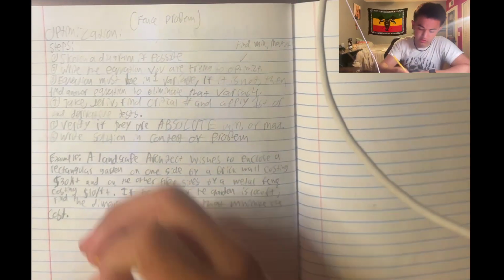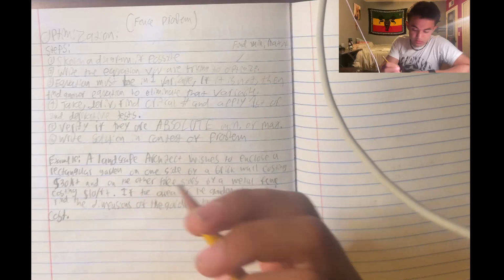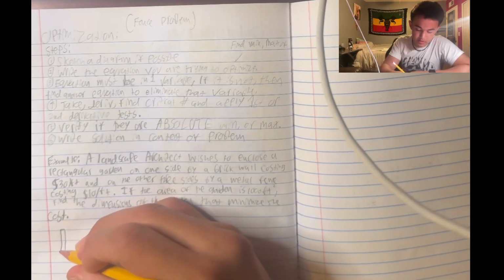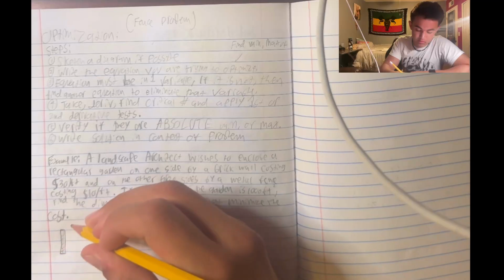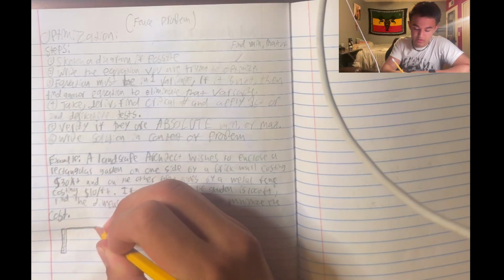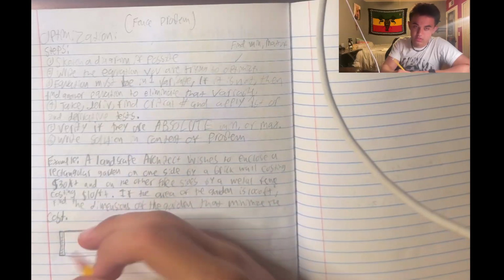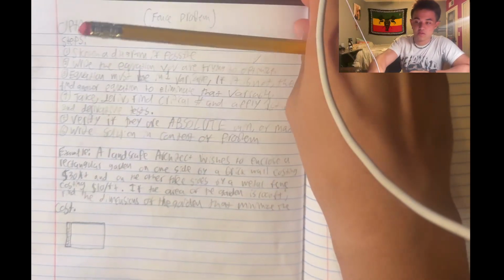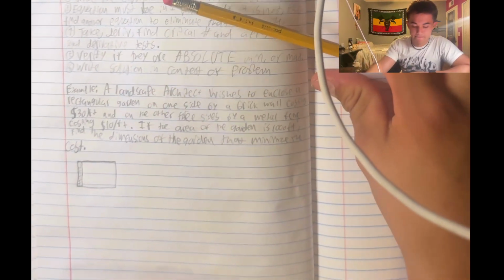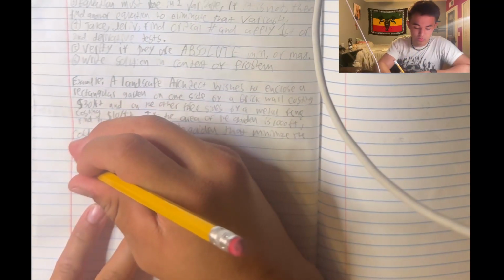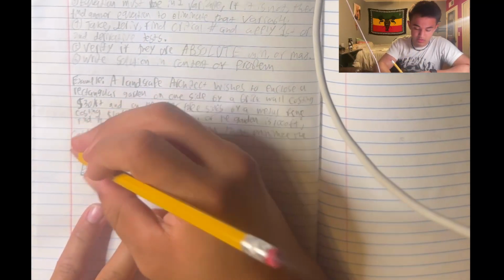Okay, so now we're gonna make a little diagram. So this is gonna be brick. We got our metal fences here. So this is going to be, so we'll say this is $30.